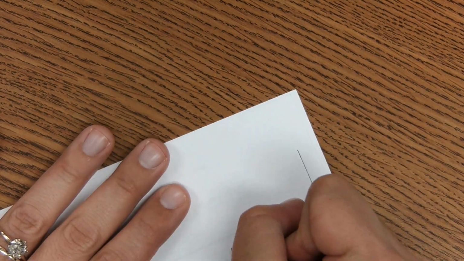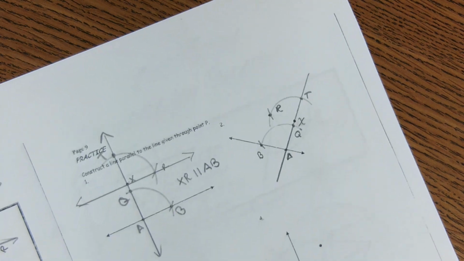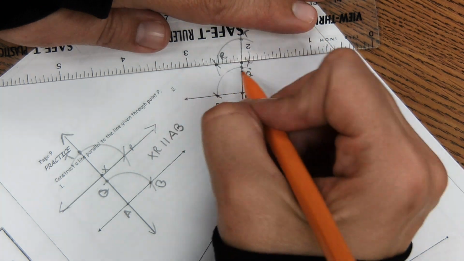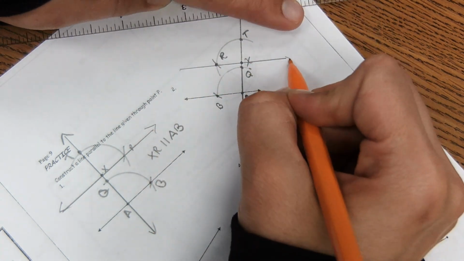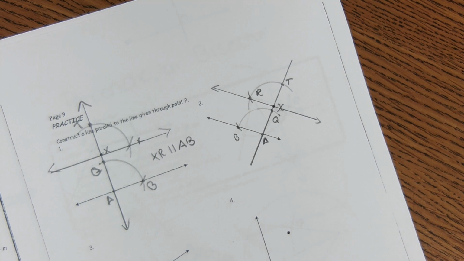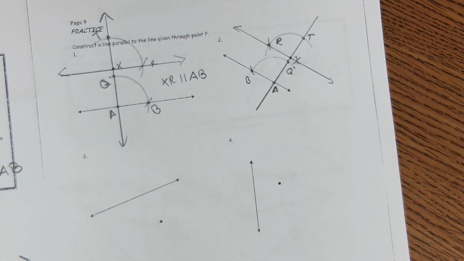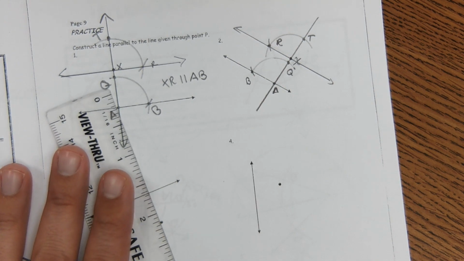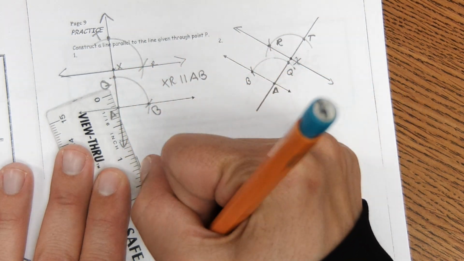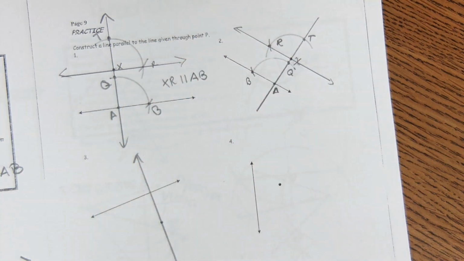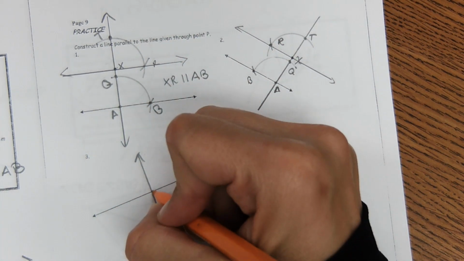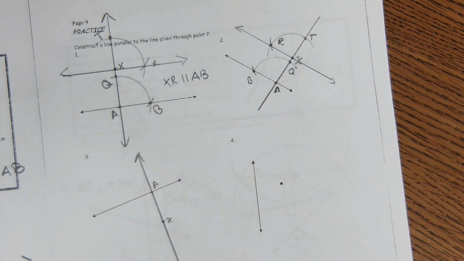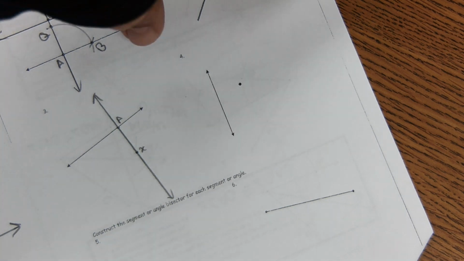BR. Then connect the dots between X and R. I'm flipping this upside around.